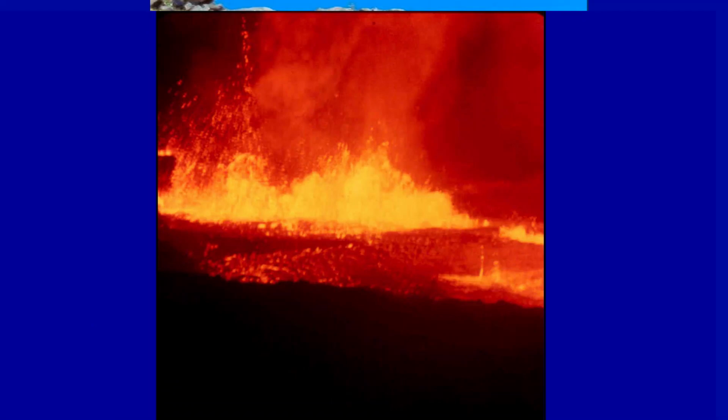This is an example, obviously, of a lava flow. We have no examples that we can count to in New England. In fact, if there had been much in the way of volcanic activity, subsequent erosion has removed it. Another example of what may or may not have ever taken place in New England.